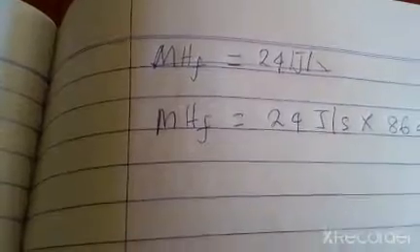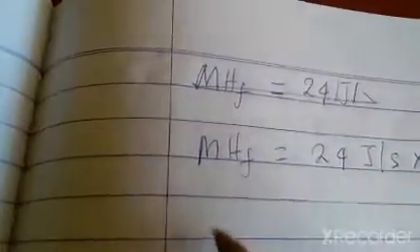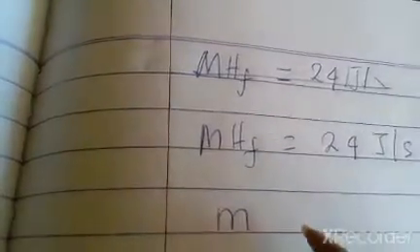Now we don't know the mass. That's the one we are actually looking for, the mass of the ice. So now we are going to substitute. We don't know m, so we make m the subject of the formula.